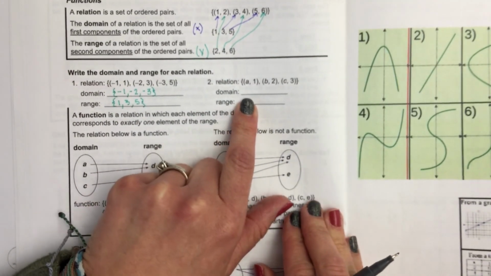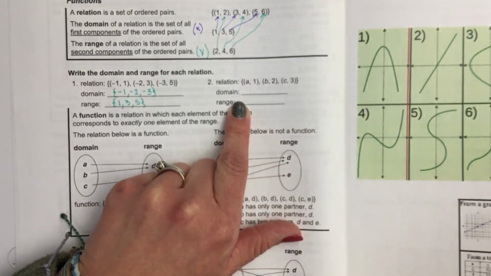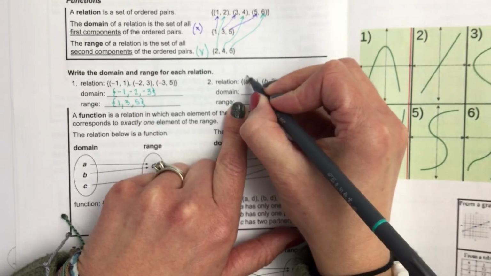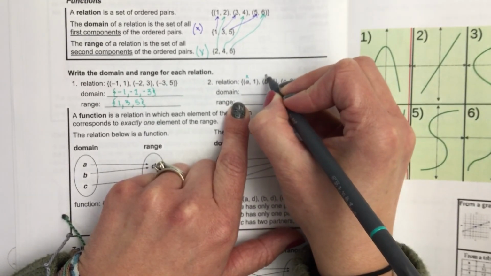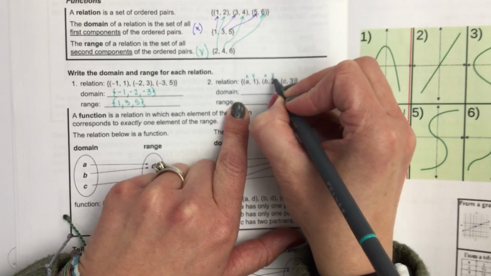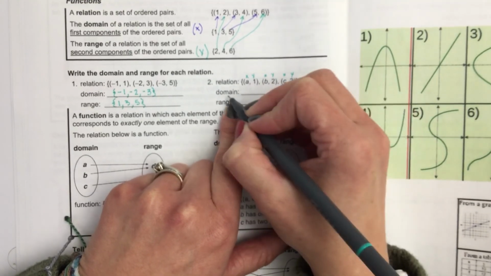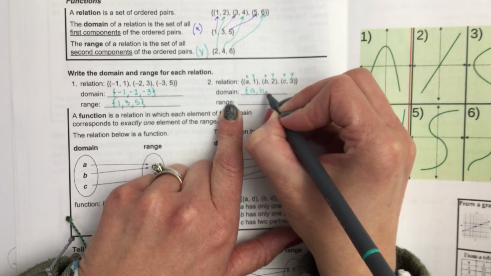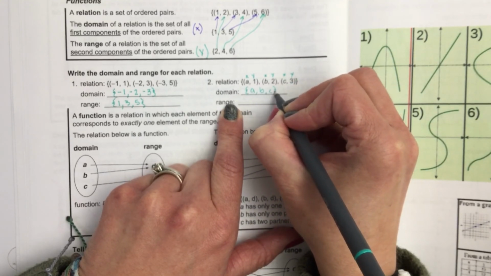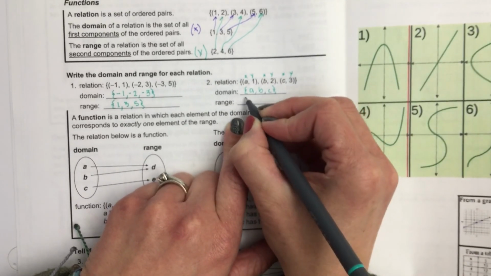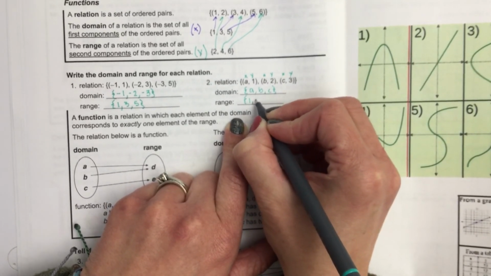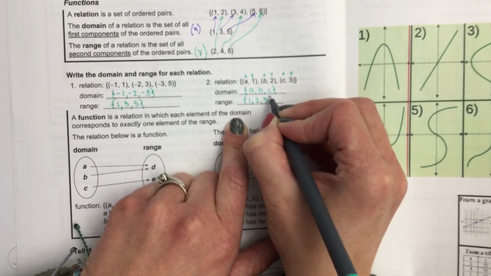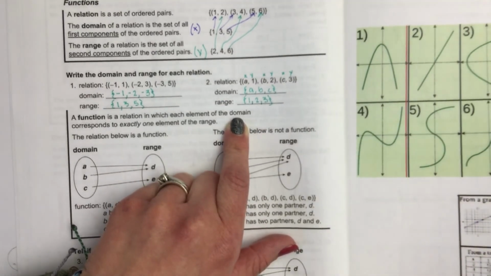Number 2, it doesn't matter that they give you letters, it's still the first component. This would still be your X. You're thinking about these X, Y, X, Y. The domain is A, B, C. The range is 1, 2, 3. Okay?